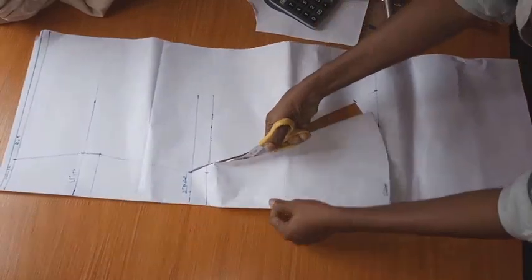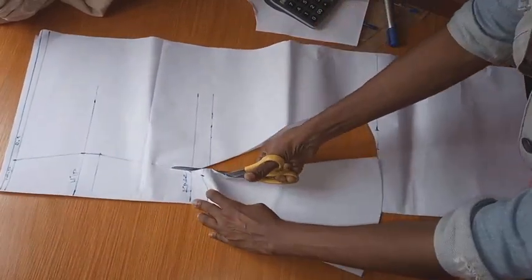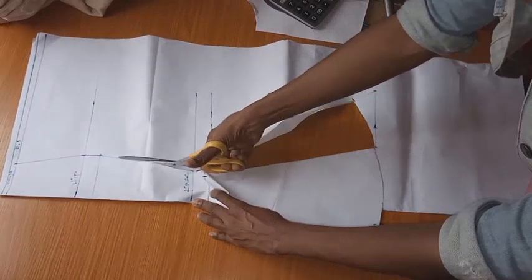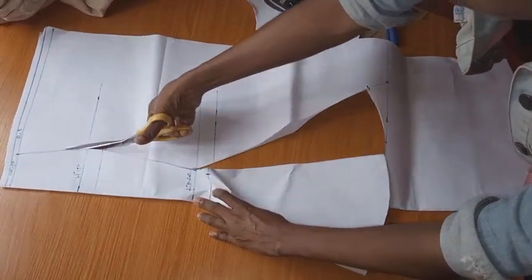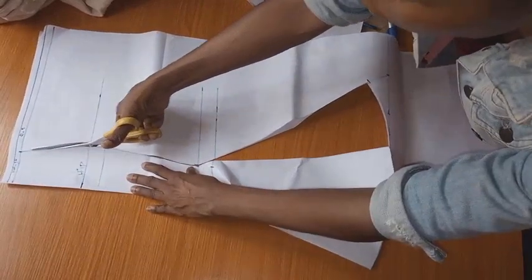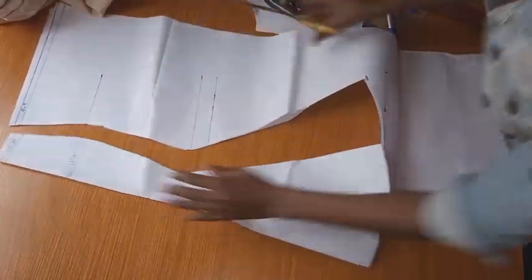Mind you, when you're cutting, don't cut it like an angle. Just curve it a little bit, because our body is not angled.